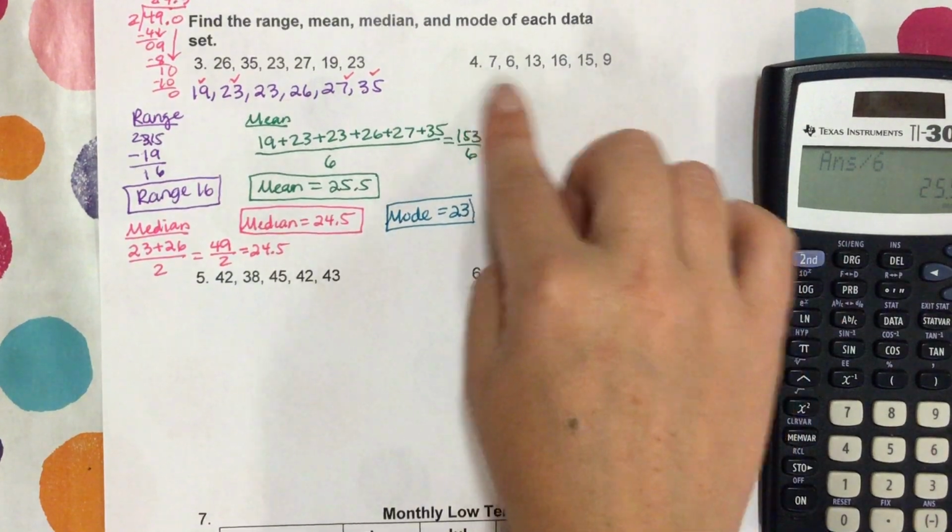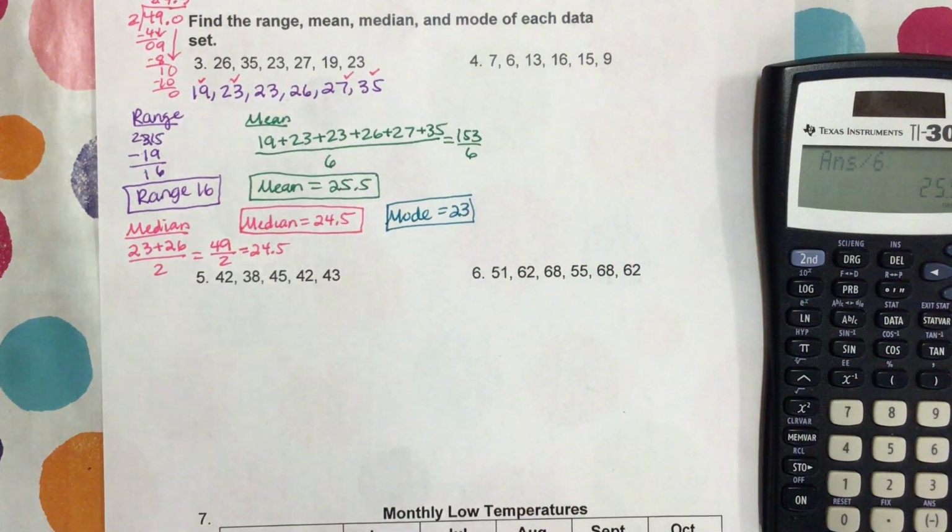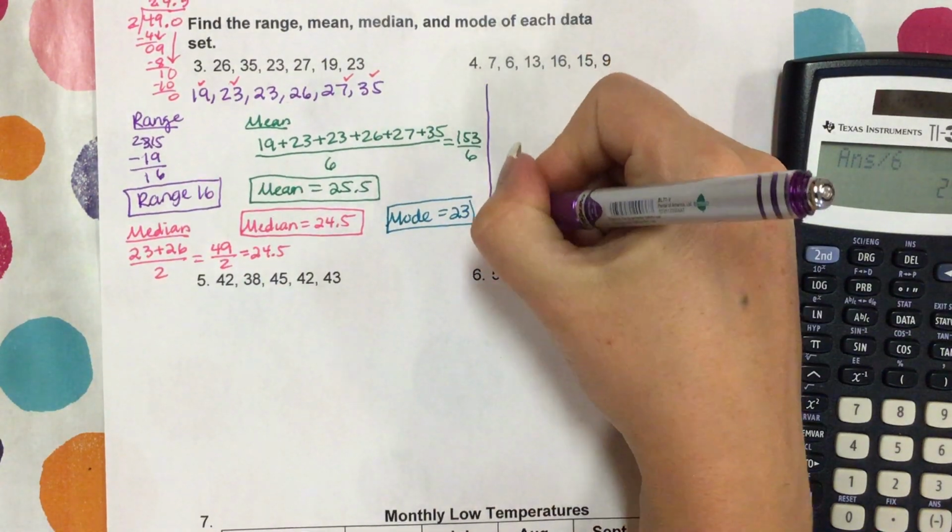Problem number 4. First thing we're going to do is put all these numbers in order. We can do that. You can do it. I don't know. I just messed that up. All right. Okay. Put them in order.